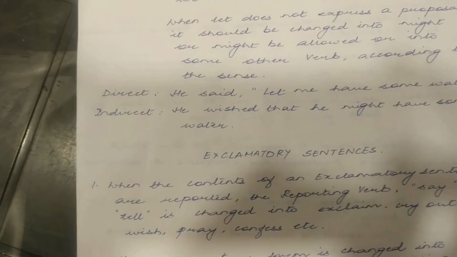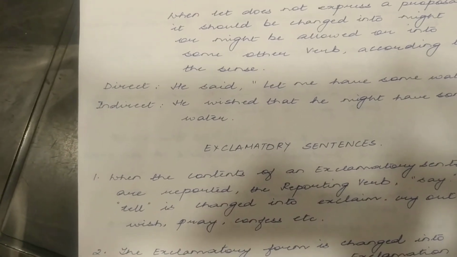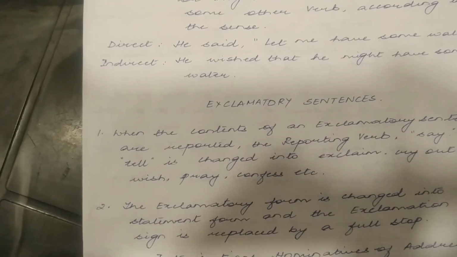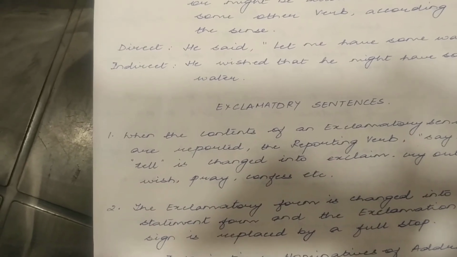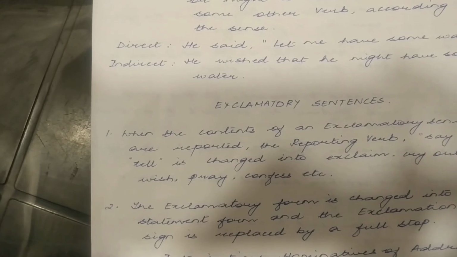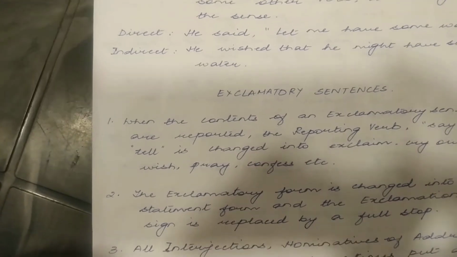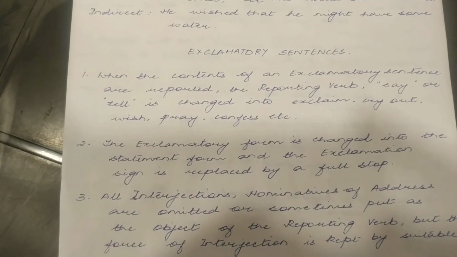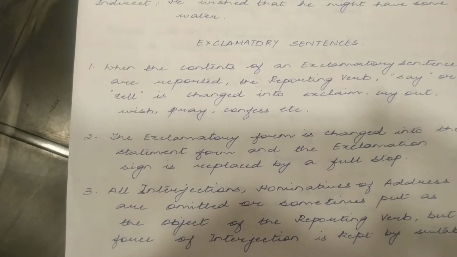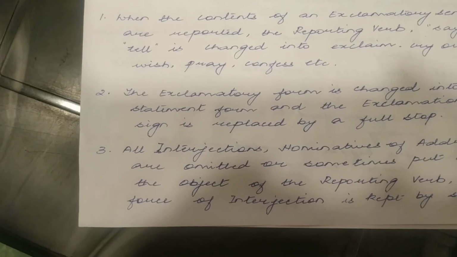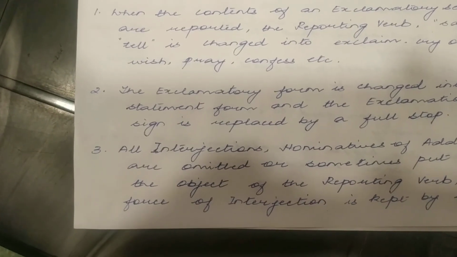We come next to the exclamatory sentences. Under this, the few points which we need to consider is, when the contents of an exclamatory sentence are reported, the reporting verb say or tell is changed into exclaim, cry out, wish, pray, confess, etc. The exclamatory form is changed into the statement form and the exclamation sign is replaced by a full stop.